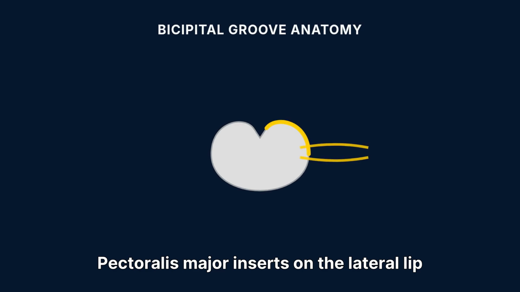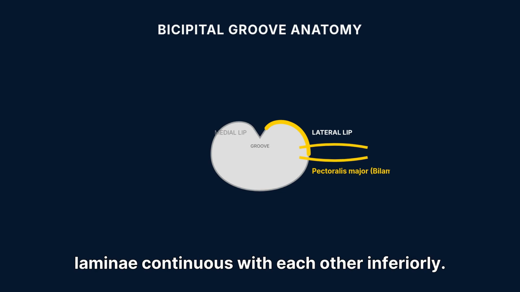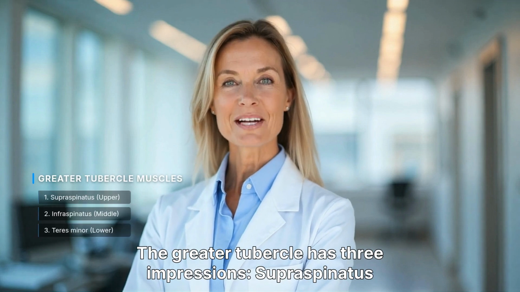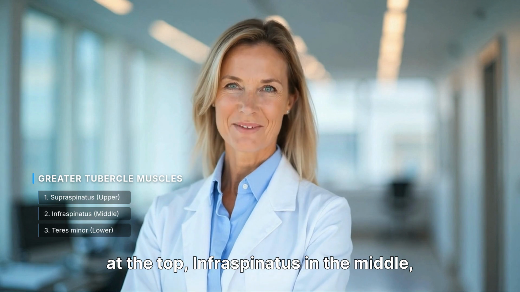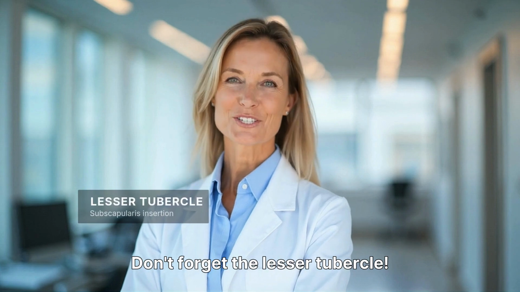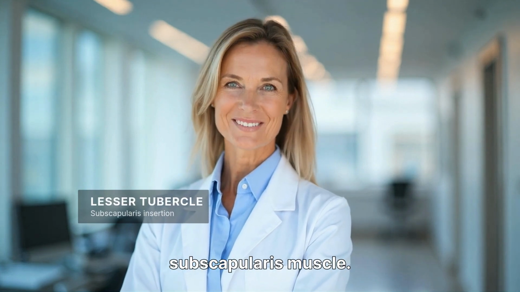Pectoralis major inserts on the lateral lip via a bilaminar tendon, with the two laminae continuous with each other inferiorly. The greater tubercle has three impressions: supraspinatus at the top, infraspinatus in the middle, and teres minor at the bottom. Don't forget the lesser tubercle. It provides the insertion point for the subscapularis muscle.